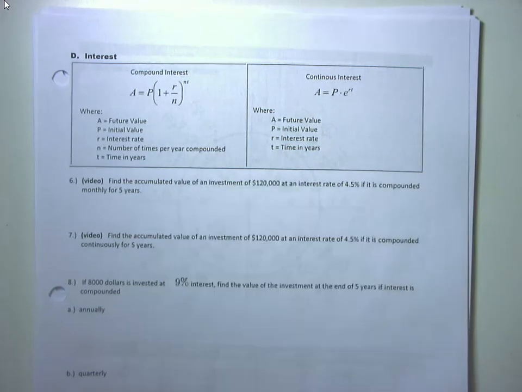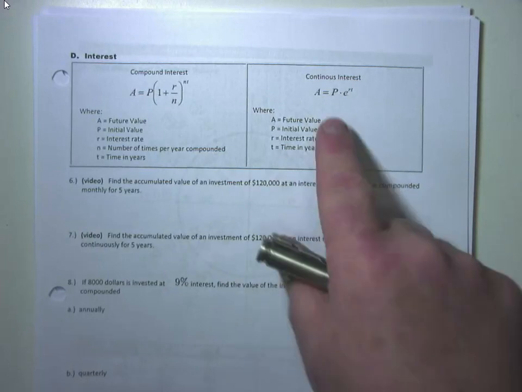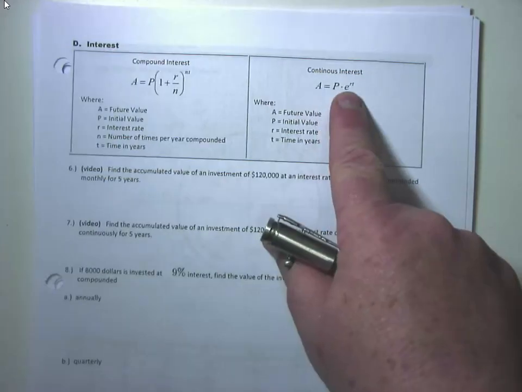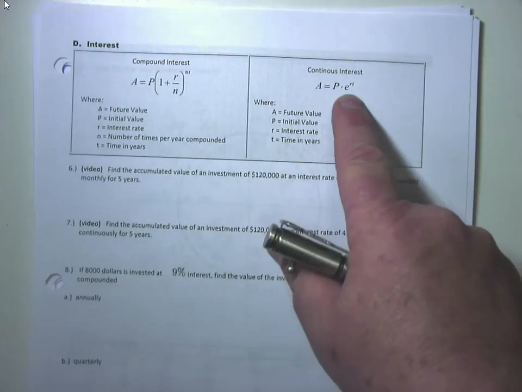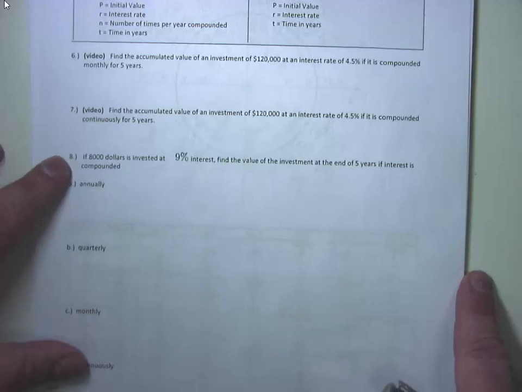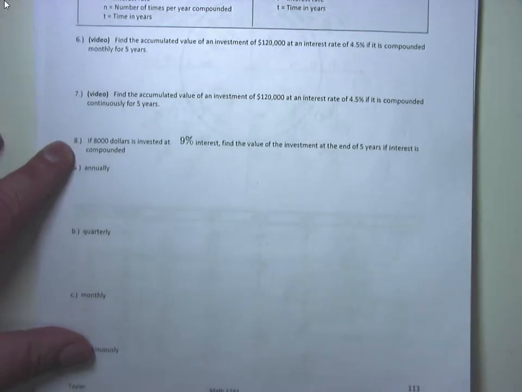That A equals P e to the RT. Same variables. P is the principal, the amount of money you invest. R is your interest rate. T is time, but e is that 2.718 number that shows up in science naturally. So let's do problem number 8 here, since I did 6 and 7 on the old pre-section videos for you guys.